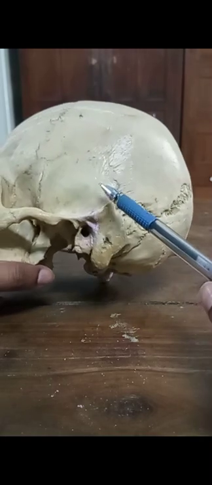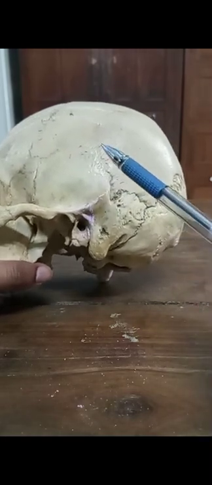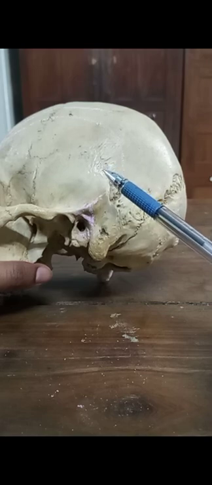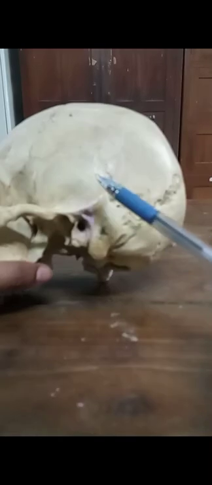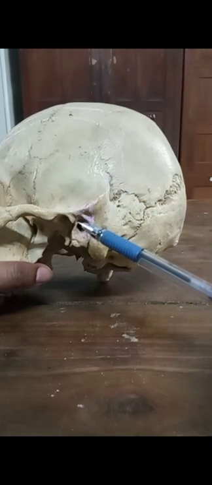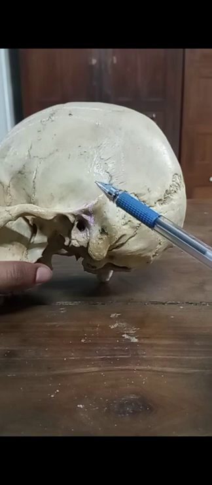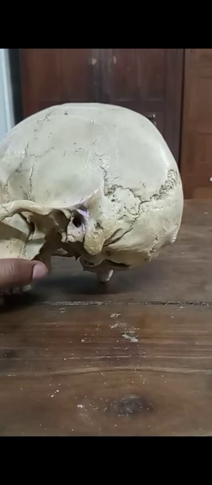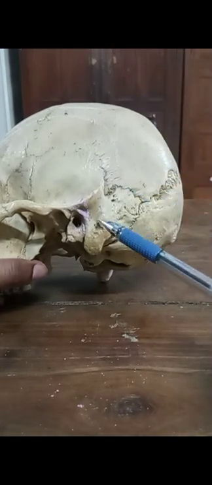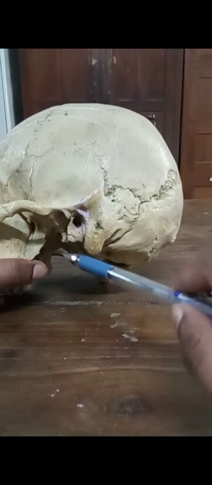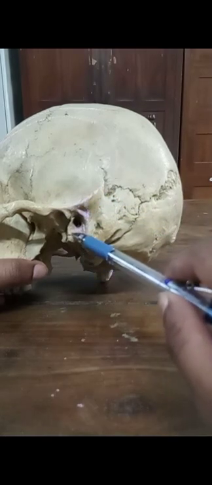Now coming to the parts of temporal bone. There are total four parts of temporal bone: mastoid part, squamous part, petrous part, and tympanic part. Out of these four parts, three parts are seen in Norma lateralis.